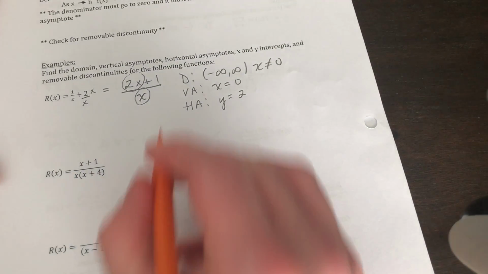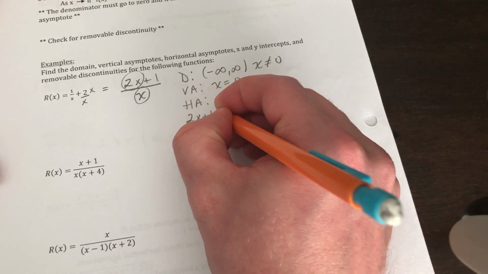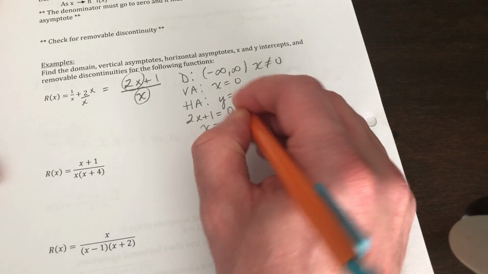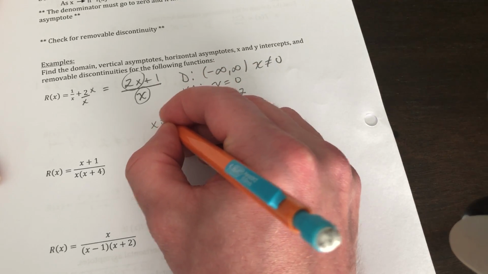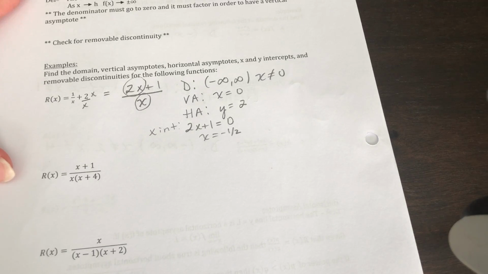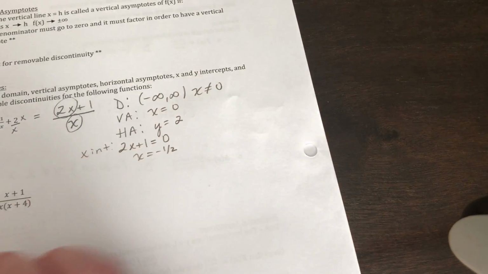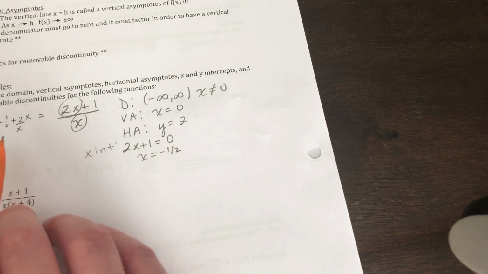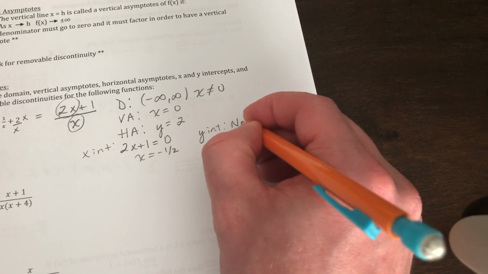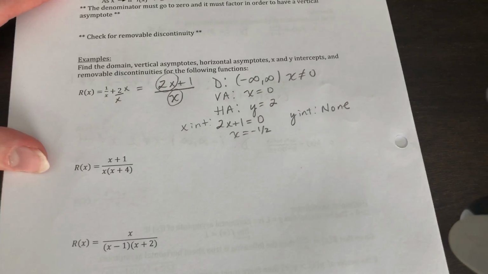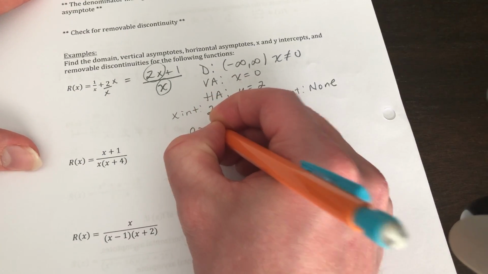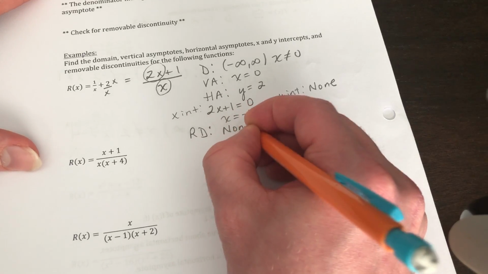Your x-intercepts is where the top is equal to 0. Okay, so x is equal to negative 1/2 is your x-intercept. To find a y-intercept, we plug in a 0. Okay, we can't plug in a 0 because we'll have division by 0. So y-intercept is none. And since nothing canceled top and bottom, your removable discontinuity is none.